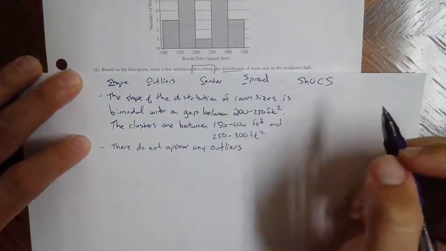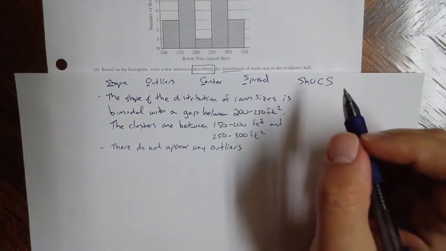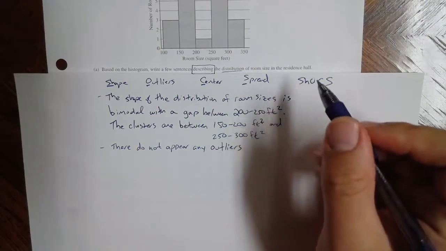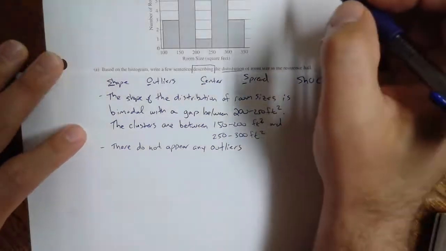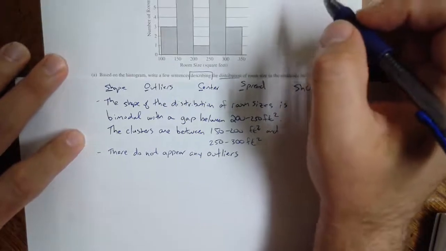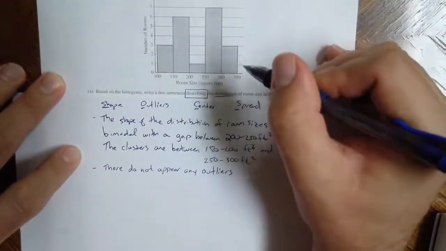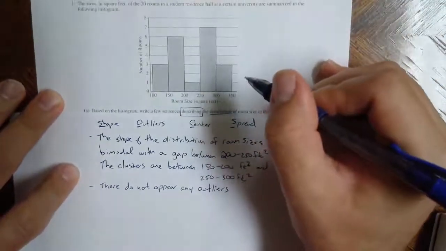And where these histograms can often get a little tricky are center and spread, because you just don't have as much information as you might like. Now, it's okay to be vague, but when I do have histograms, if I can locate where the median is, I think that's a really good strategy.